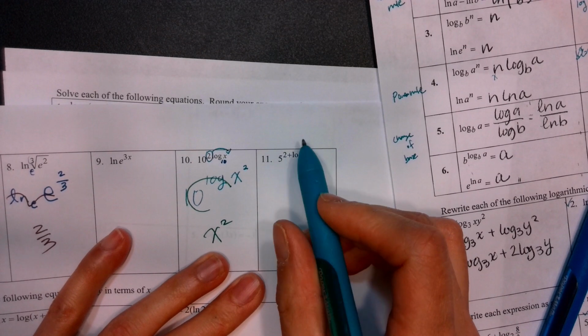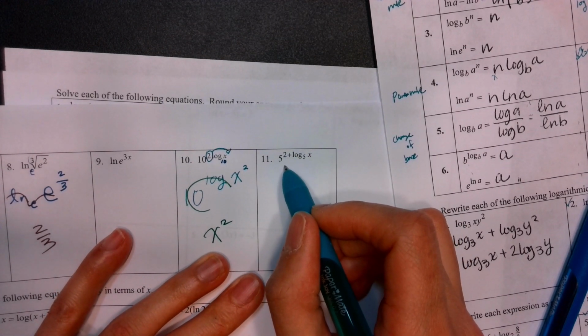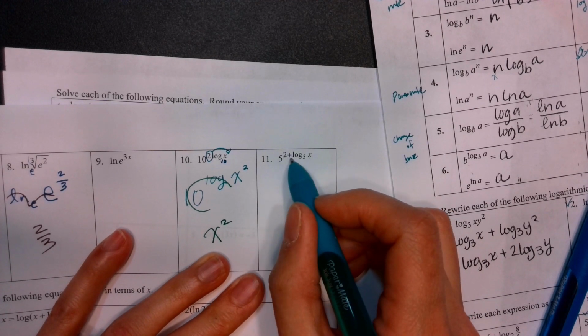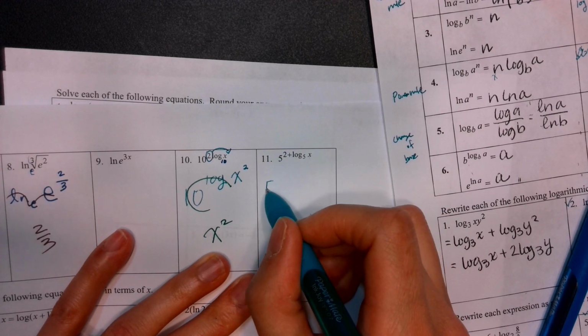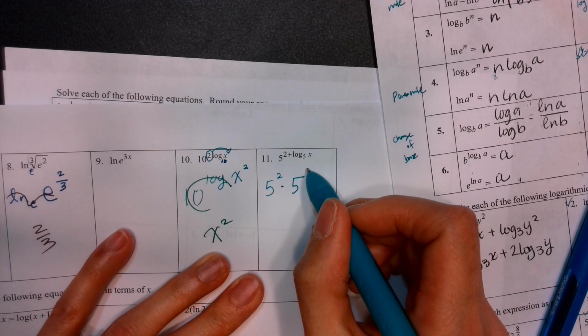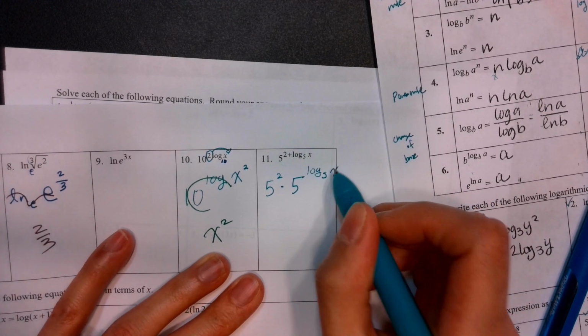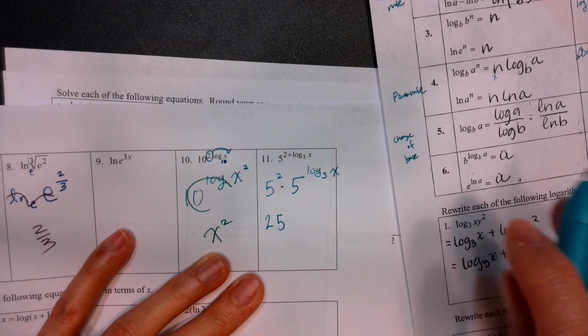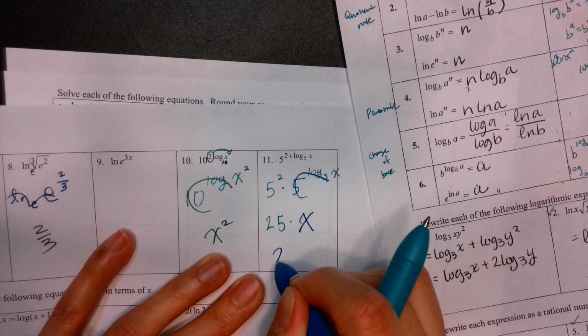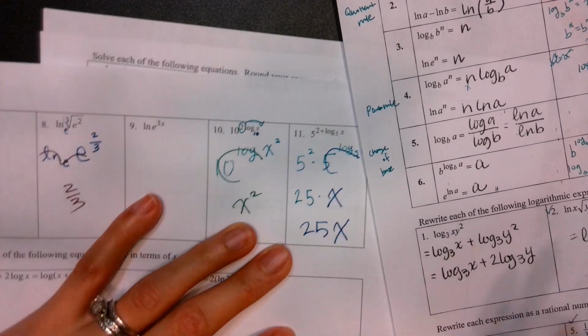Number 11. I know you will be very tempted to just cross it all out. You can't. So you need to split this in half. Notice your exponents are adding. That means you're multiplying, right? So 5 squared times 5 to the log base 5 of x. What's 5 squared? 25. And then over here I can cancel it out. It's going to be x. So the answer is actually going to be 25x.